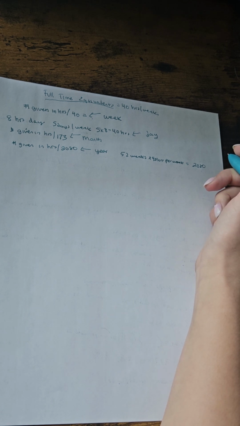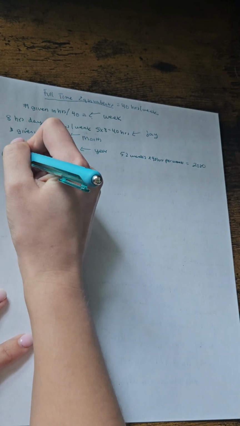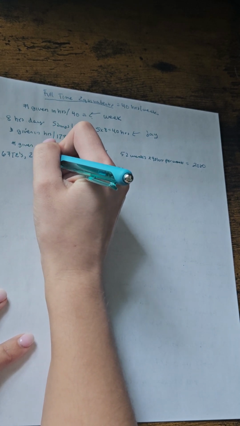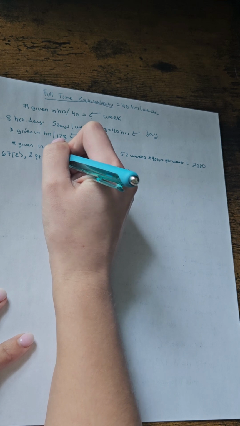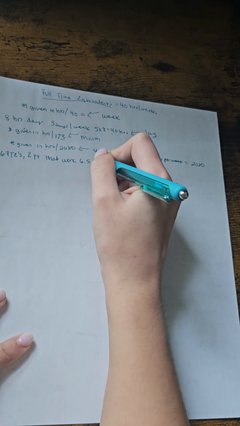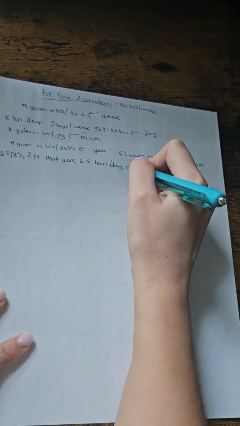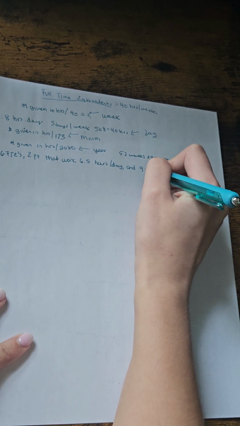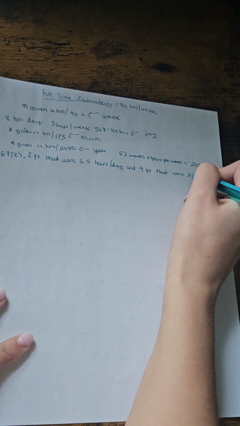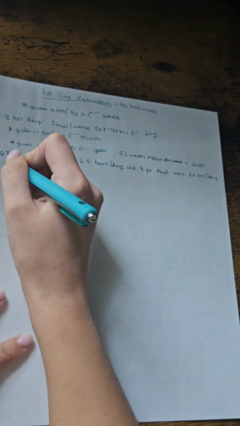So let's look at a simple but complex equation that still tricks me. Say you have 6 FTEs, 2 part-time that work 6.5 hours a day, and 9 part-time that work 3.5 hours a day. How many FTEs?